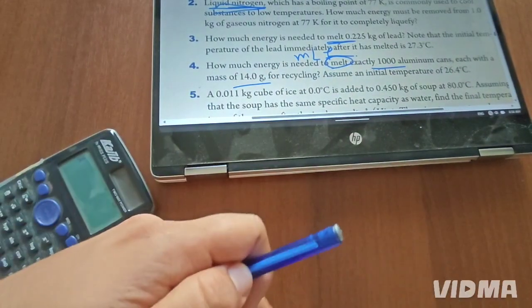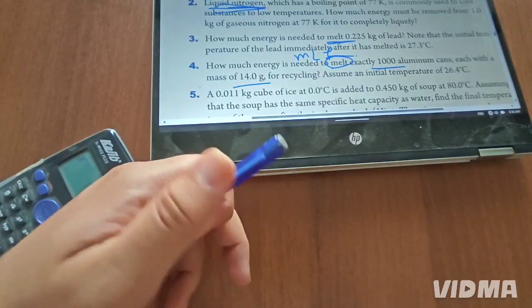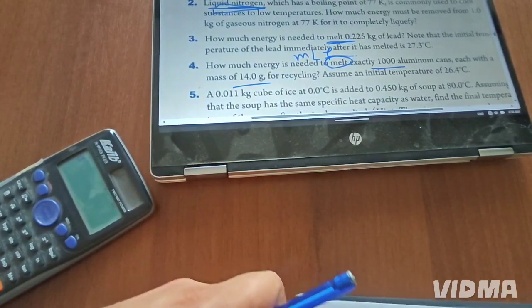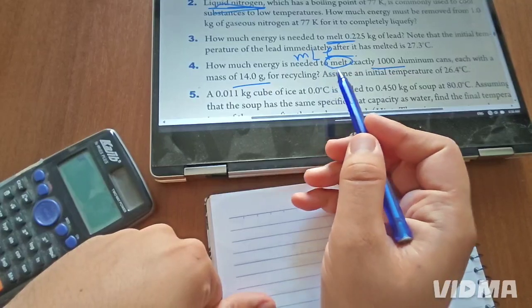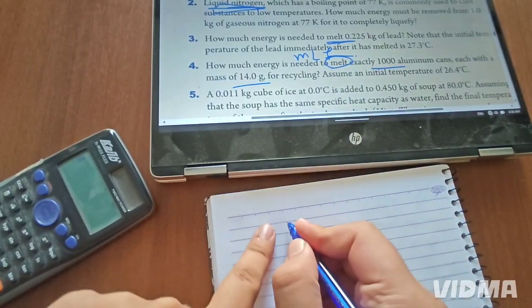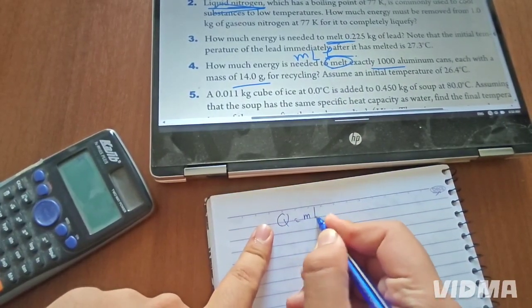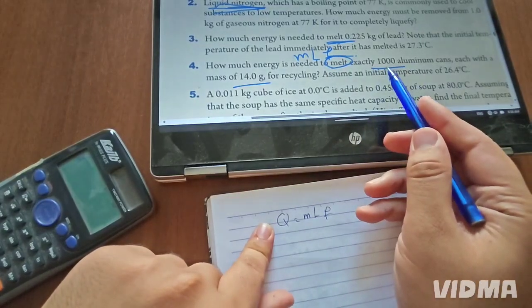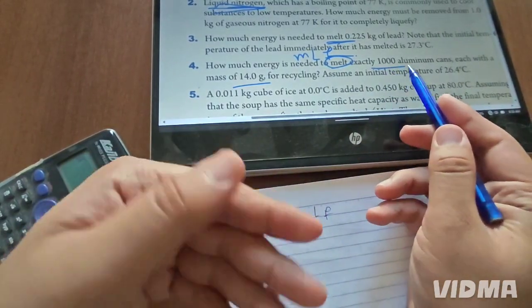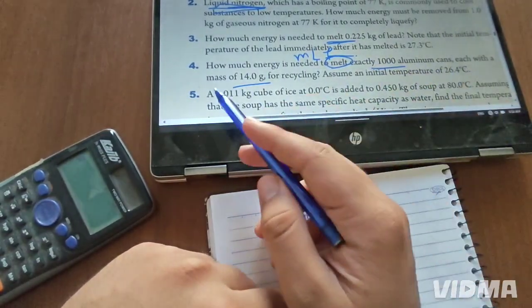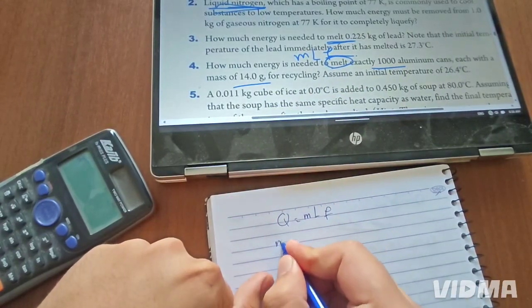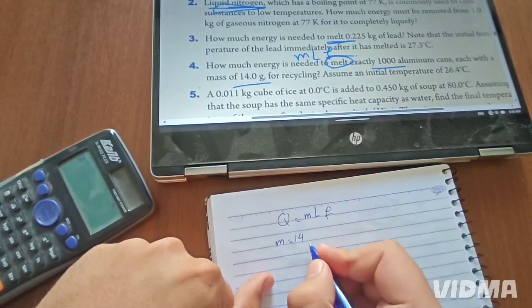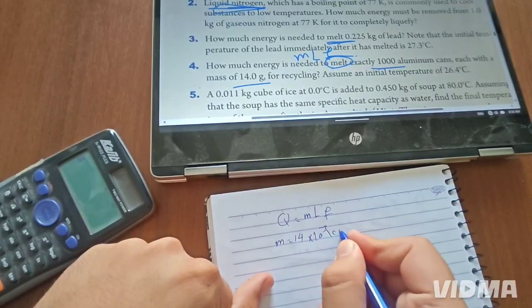The important thing that I have to tell you is that time is not that important. How much energy is needed? Melting. It means MLF. Exactly 1,000 aluminum, each with a mass of 14 grams. As I told you, you have to convert to kilograms, times 10 power negative 3 kilogram.